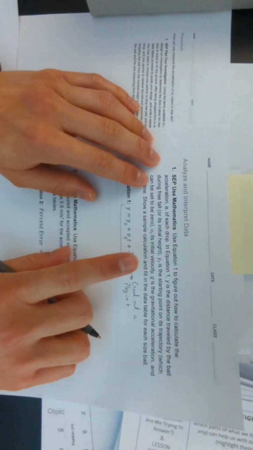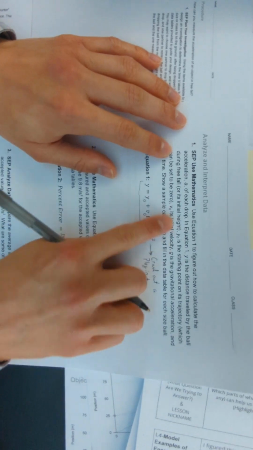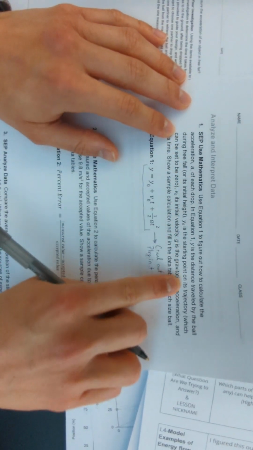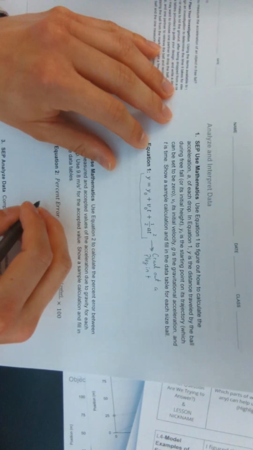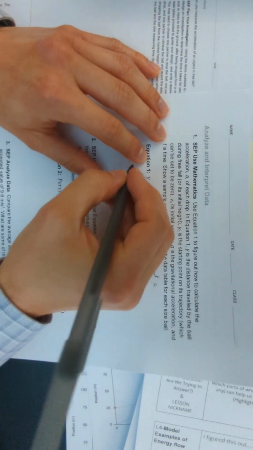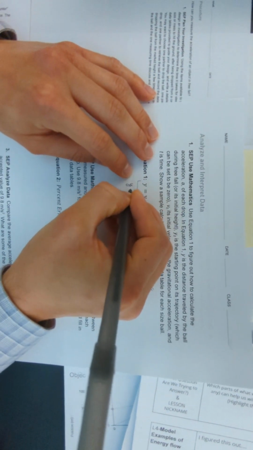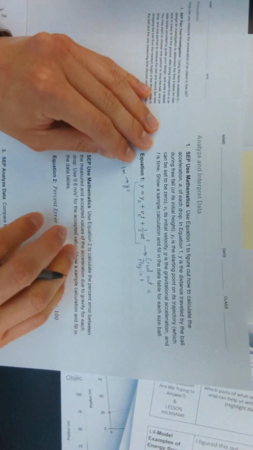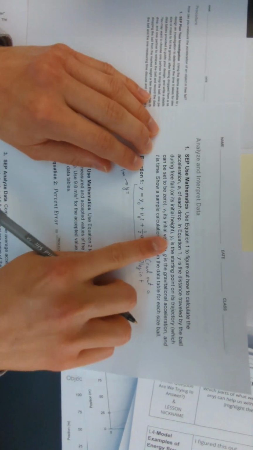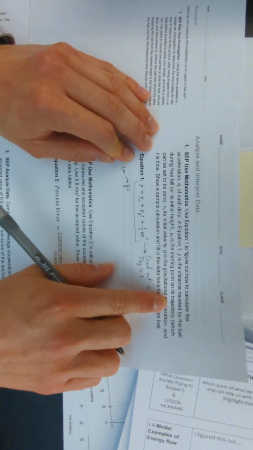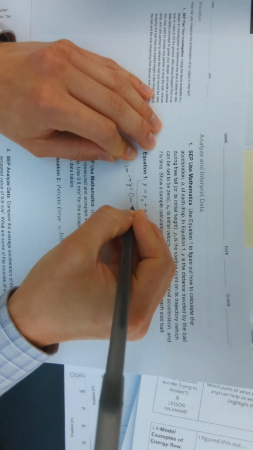Now, first of all, this equation is actually pretty simple, right? And it actually gives you the format of the setup here, right? So y is your distance traveled by the ball. We're going to make it a value y, and later on we'll go ahead and plug in that 1 meter that we have, but we know the distance that this ball traveled is 1 meter for future reference. Okay? And then y0 is the point on its trajectory which can be set to 0. Well, okay, that means we just set it to 0. Yay, that makes it easy.